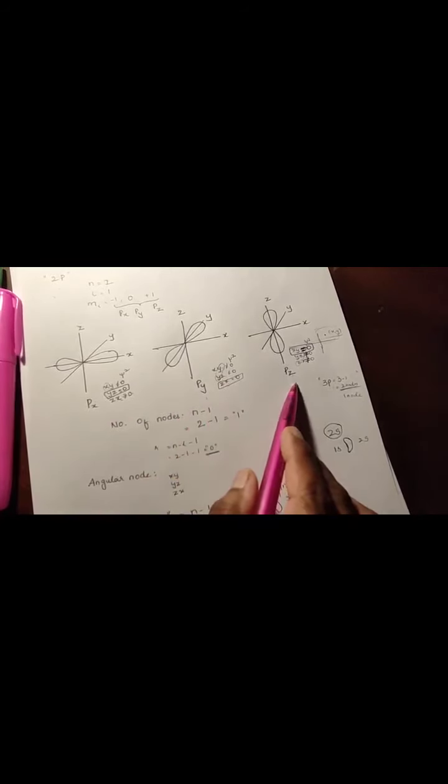And again, 3p orbital will have one angular node, like px, py, pz orbital. If we ask for 3px how many nodes are there, then we can say that there are two nodes, that is one node between 2p orbital and 3p orbital and another node in px orbital.